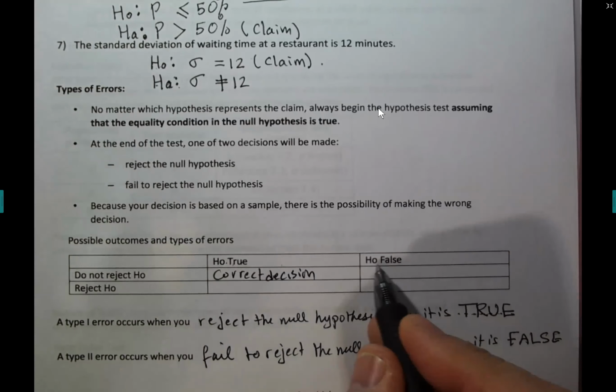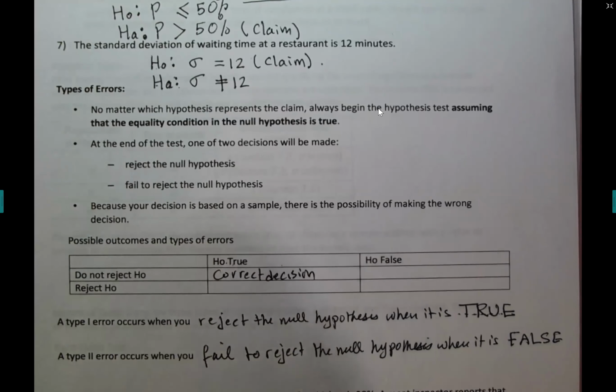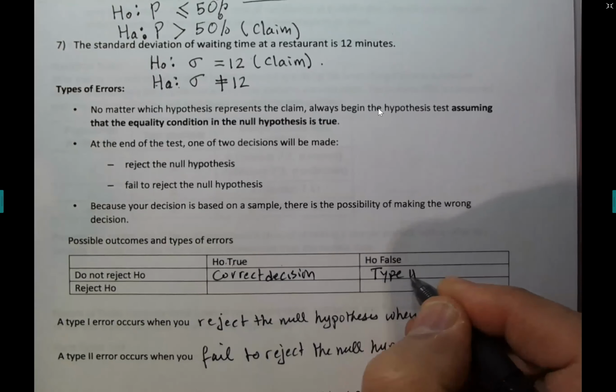When H0 is false, guys, and you don't reject it, you're not rejecting a statement that is false. Did you make a correct decision or a wrong decision? What would you say here? Wrong. Wrong decision. What type of error? Is it 1 or 2? You fail to reject H0 when it is false. Type 2. Type 2, exactly.